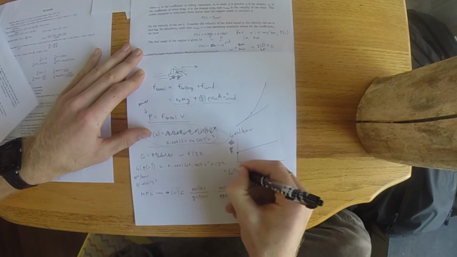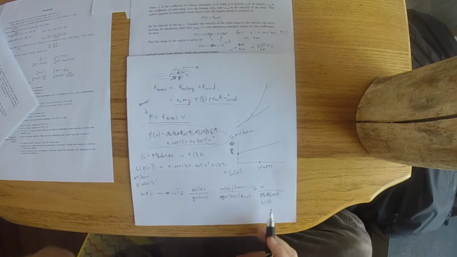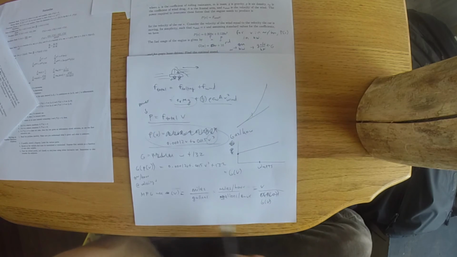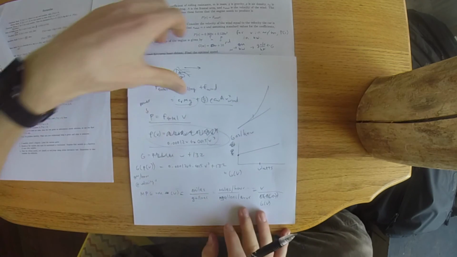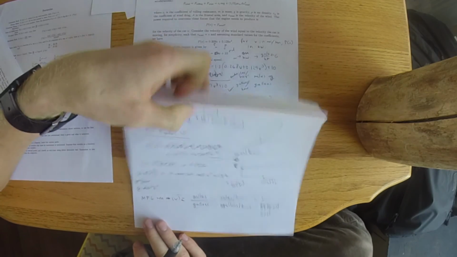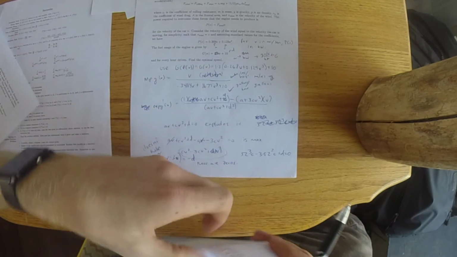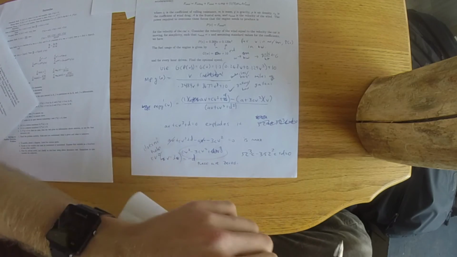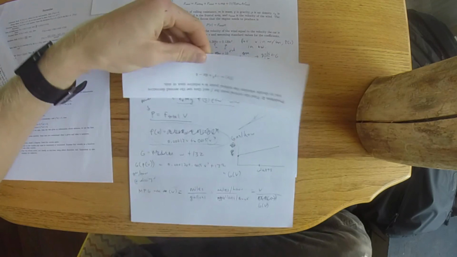So we'll call this G of V. Right, so there we go. We have V over G of V as our miles per gallon, right? So we're going to want to maximize miles per gallon. To maximize miles per gallon, we're going to take the derivative of the m function, right? We're going to maximize m.